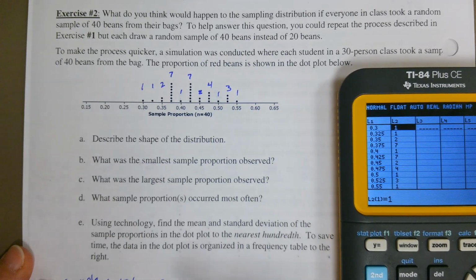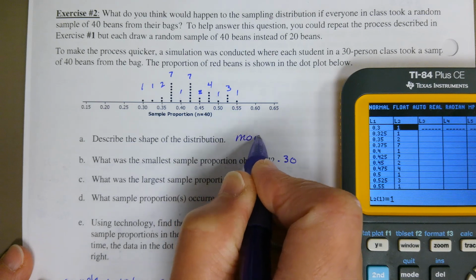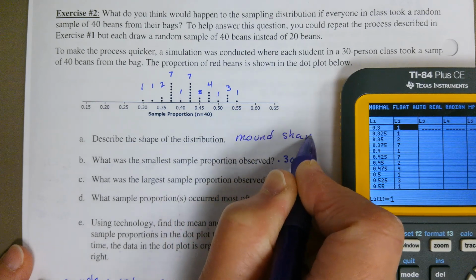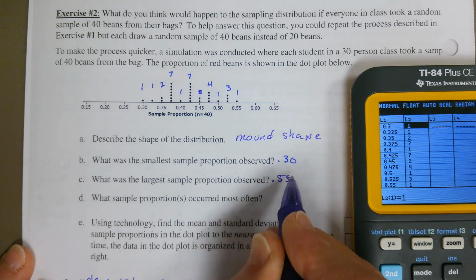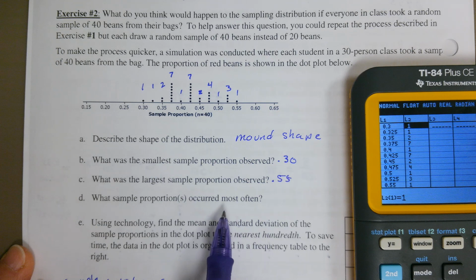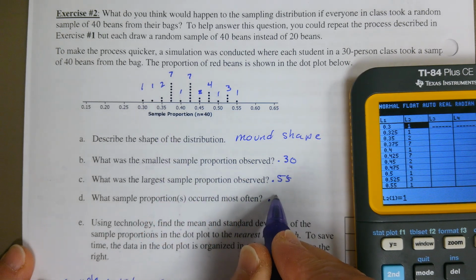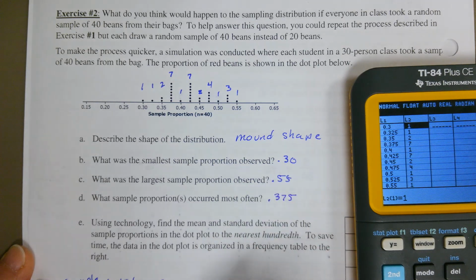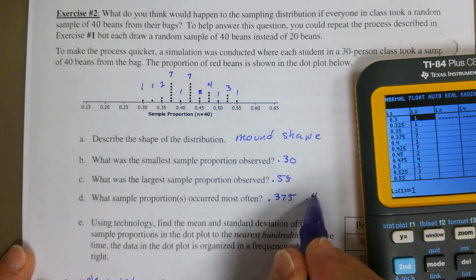Describing the shape, it's somewhat mound shaped. The smallest proportion is 0.30, the largest 0.55, and the sample proportion that occurred most often, well, we have 0.375 and 0.425.